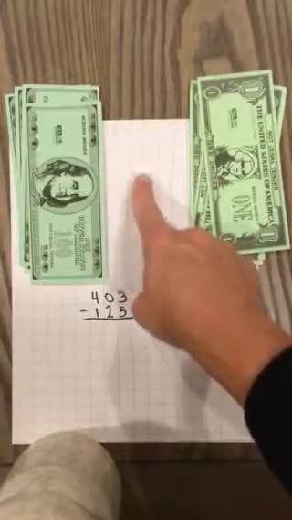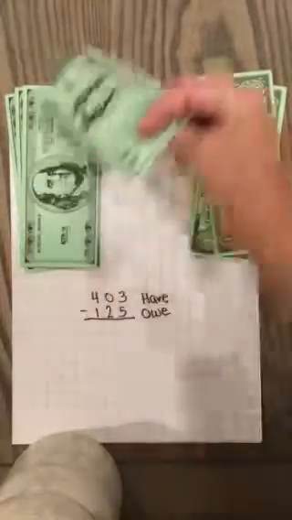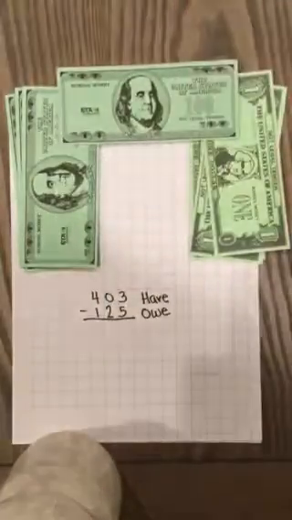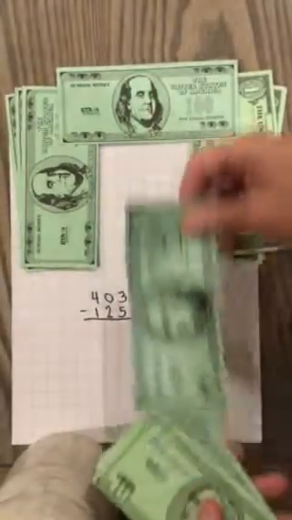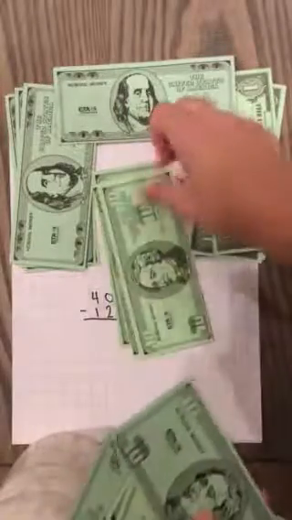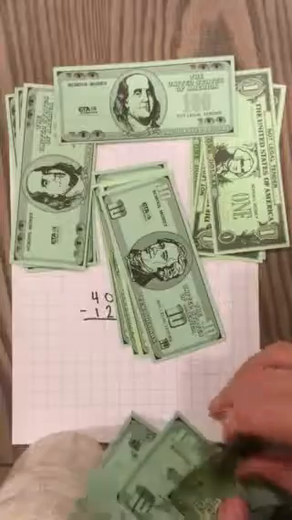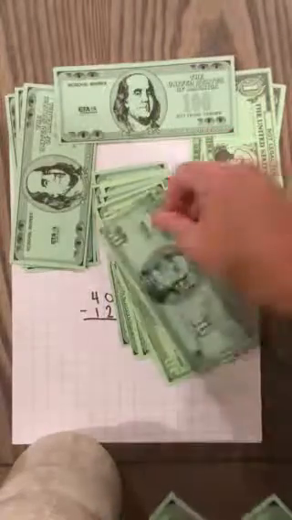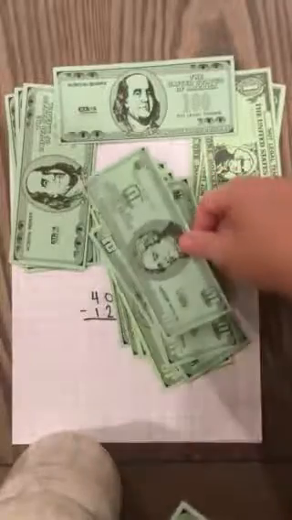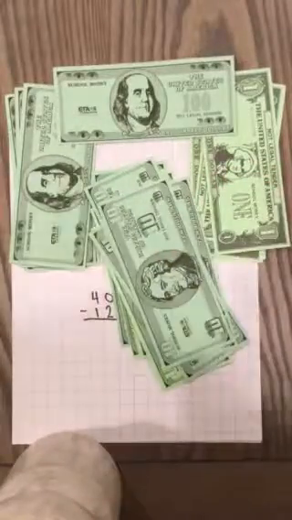The way I put 10s here is by exchanging a $100 bill for 1, 2, 3, 4, 5, 6, 7, 8, 9, 10 ones.